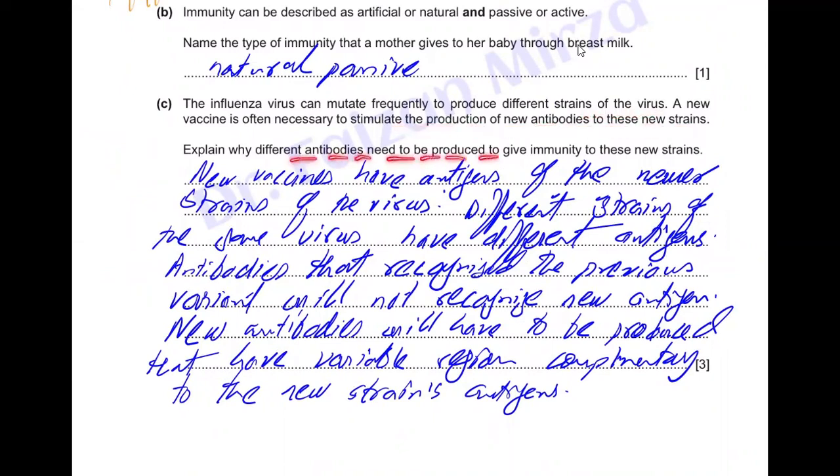Explain why new antibodies need to be produced to give immunity to the new strain. We know that vaccines provide you with memory cells in which the antibody receptors have a variable region complementary to which the antigen can bind. So when vaccines are given, these antibodies are produced, the memory cells are there, they can convert to plasma cells, and when the antigen enters they can identify it without clonal selection and clonal expansion, and the disease can be cleared off. So why do different antibodies need to be produced to give immunity against the new strains?